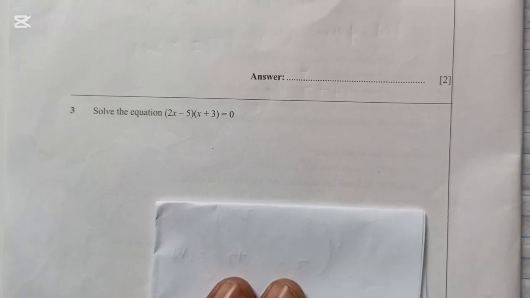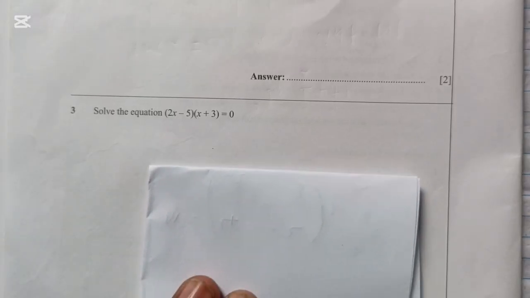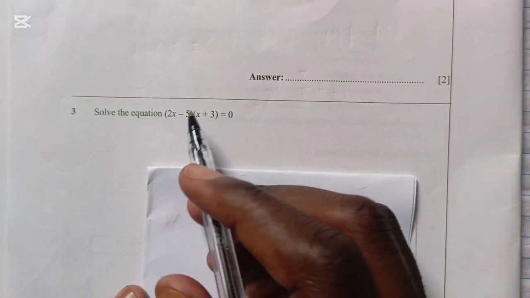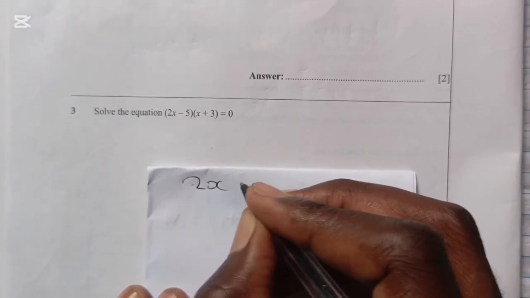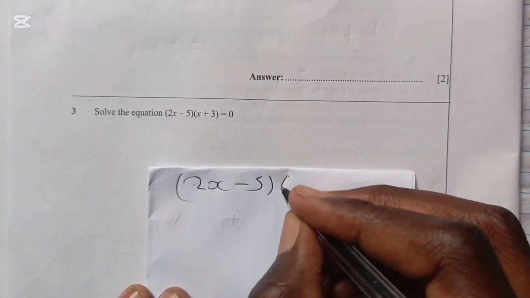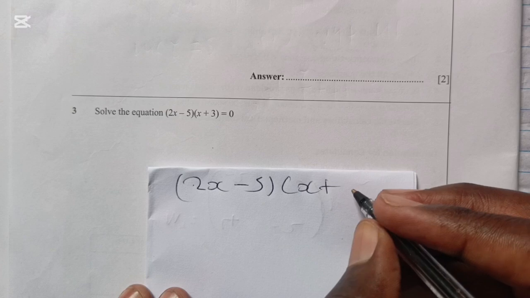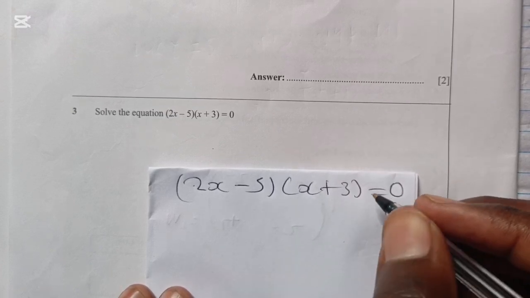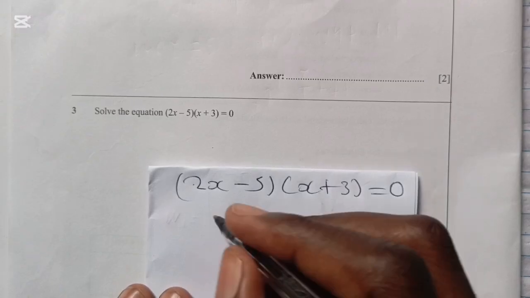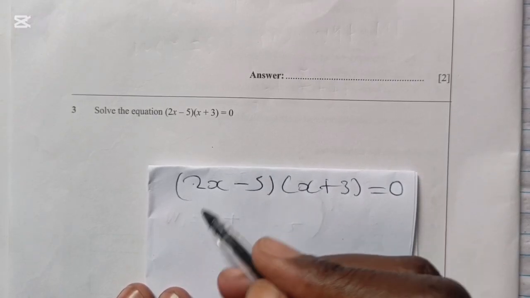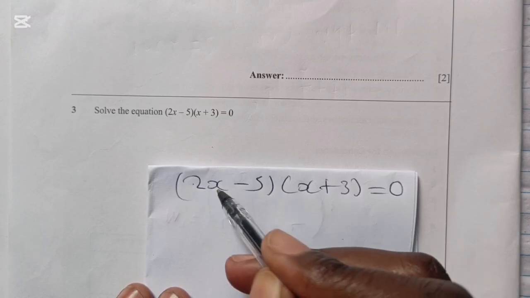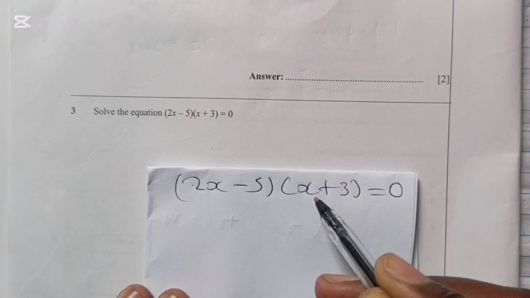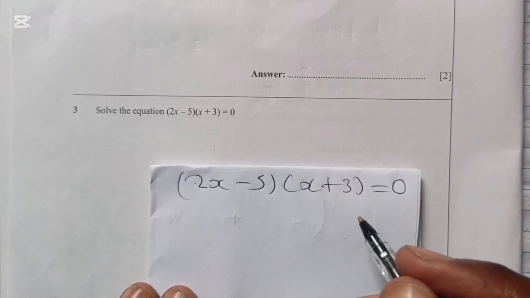Here we're dealing with solve the equation. So we're going to say 2x minus 5, open bracket, x plus 3, close bracket, is equal to 0. When we have such an equation, it simply means one of these things in the bracket is being multiplied by this one. One of these things in this bracket is being multiplied by this one. So we are going to break it out here so that you understand.